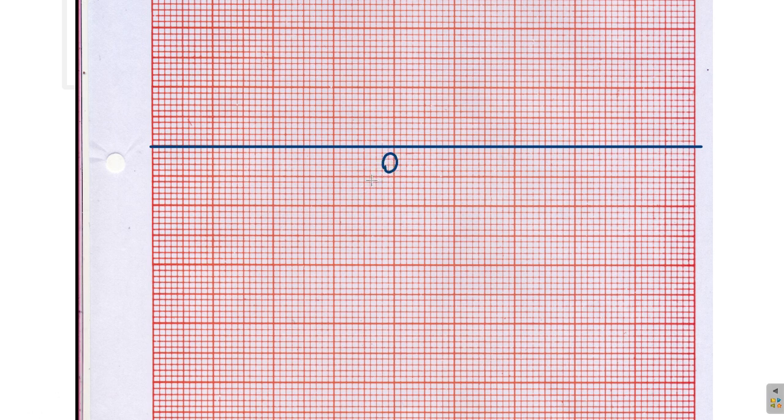Then you have your numbers 1, 2, 3, 4, and so on and so forth, going positive numbers to the right. You have -1, -2, -3, -4, and so on. Negative numbers going to the left, alright?